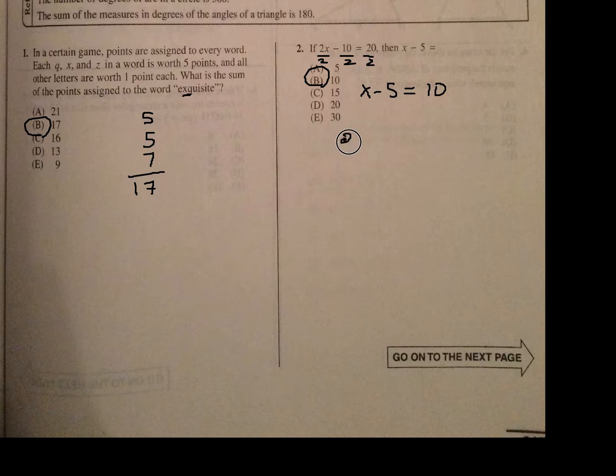I mean, if you want to solve it the long way, you say 2x equals 30, x equals 15, and then you still have to subtract the 5 and get your 10. You'll see they have 15 here to throw you off, so make sure you do what it says. Okay, next page. Whenever it wants to load, that would be awesome.